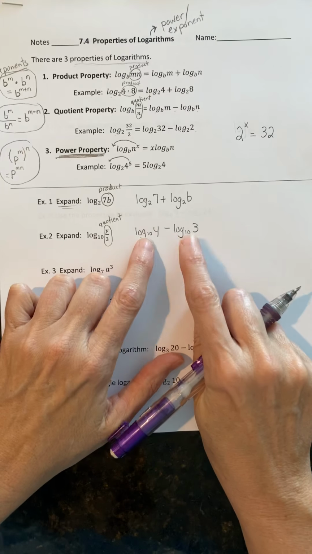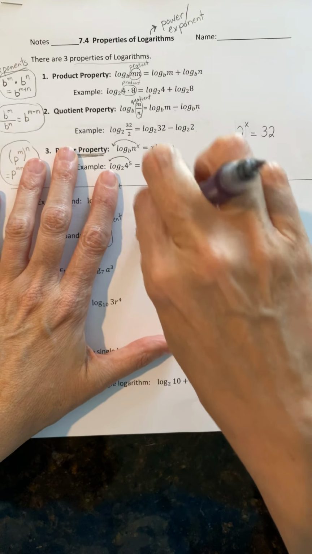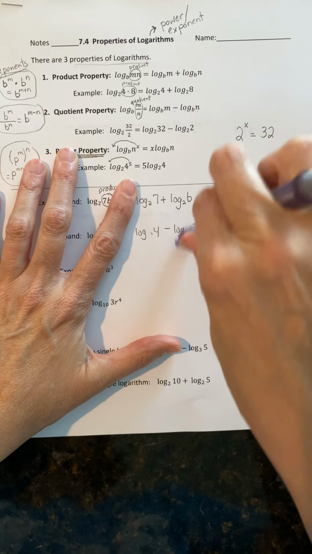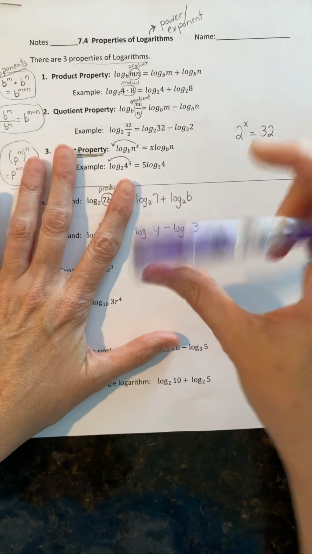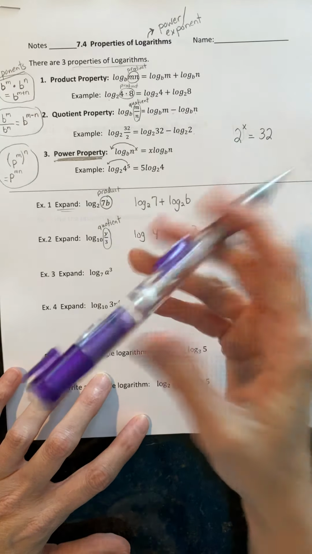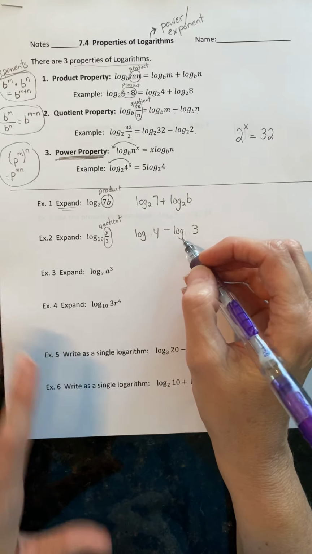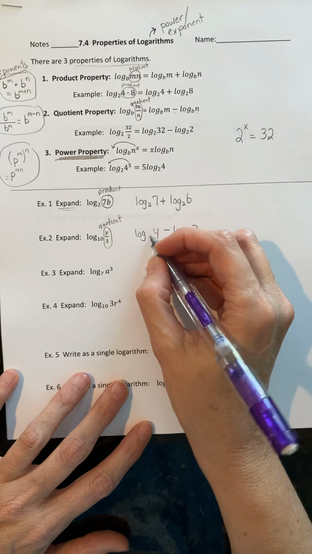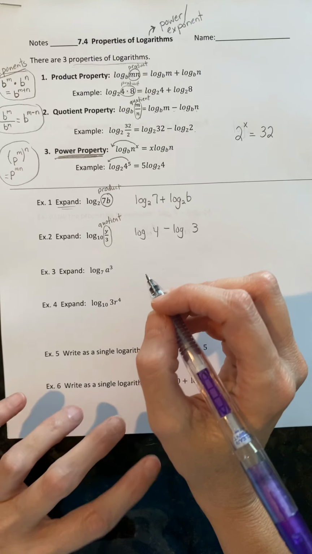And again, you can leave off the 10s and just have log of y minus log of 3, because with common logs, base 10, you don't have to write the little base. If you ever see it written without the base number, that just means it's base 10, the common log.